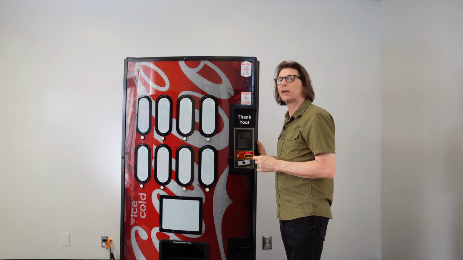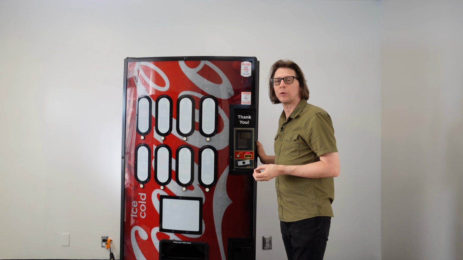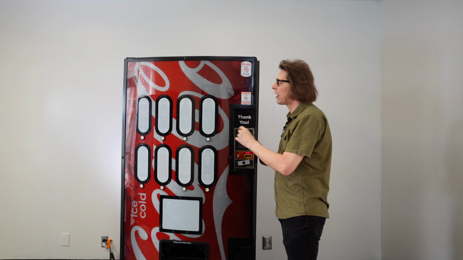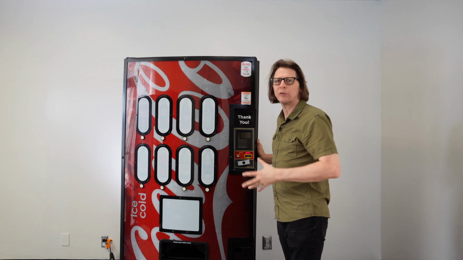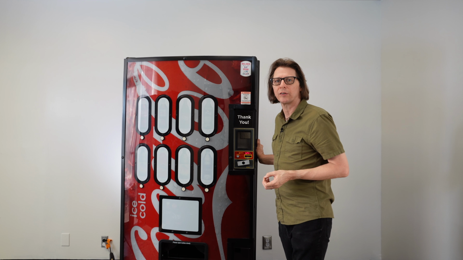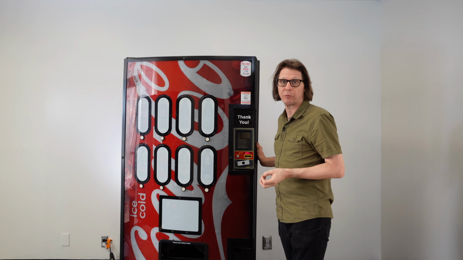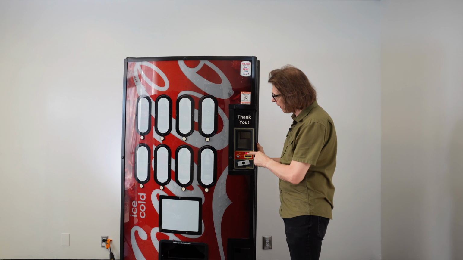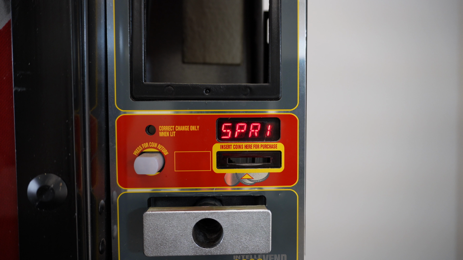Now yours may actually say PR1, and that means that your machine is currently in multi-price mode. Multi-price mode allows you to have a different price for every single selection button, and the majority of people do that when they're running an E-Series drink machine since it can run different size products. So on this particular machine, I need to change this to the multi-price mode. I know that I'm not in multi-price mode because I have SPR1, which is telling me that it is single price mode.